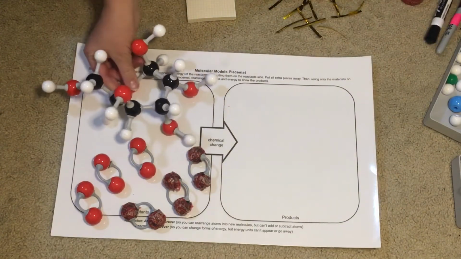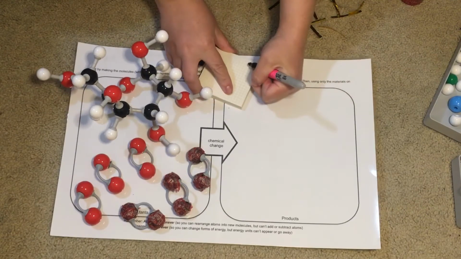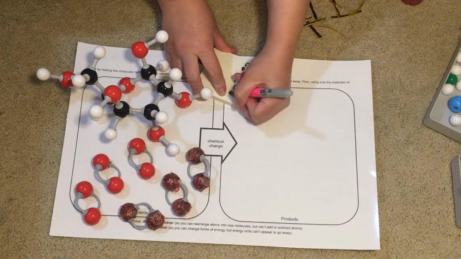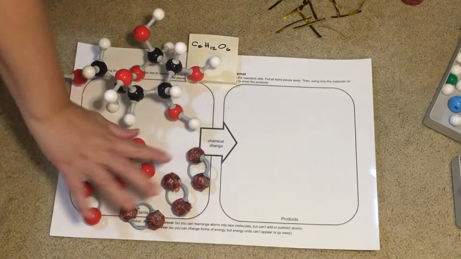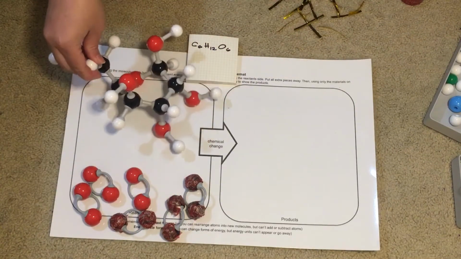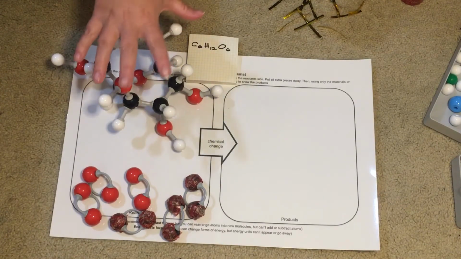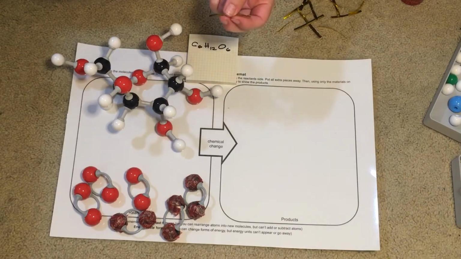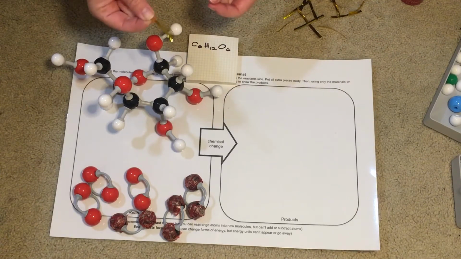So the formula for glucose is C6H12O6. And what this glucose is missing is its high energy bond indicators. This is a hydrocarbon, it's a sugar, which is a form of carbohydrate, so it's got a lot of stored energy in it. And I'm going to use these gold twist ties to represent which of these bonds are high energy bonds, and we're going to count these as energy units, okay?